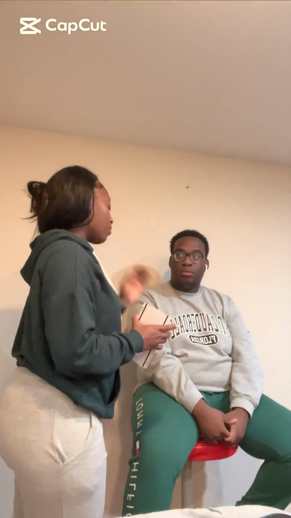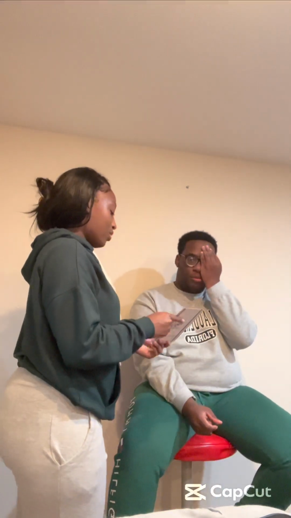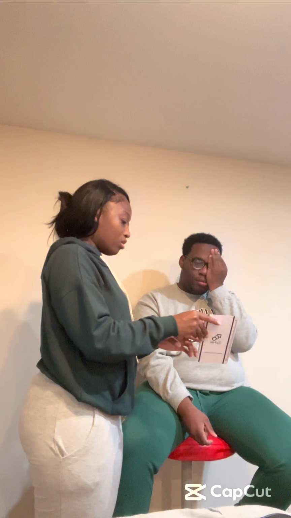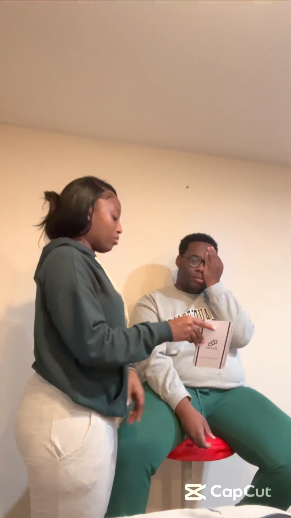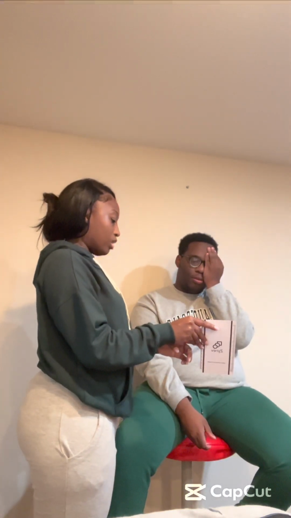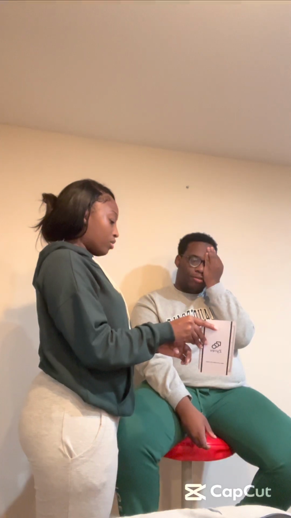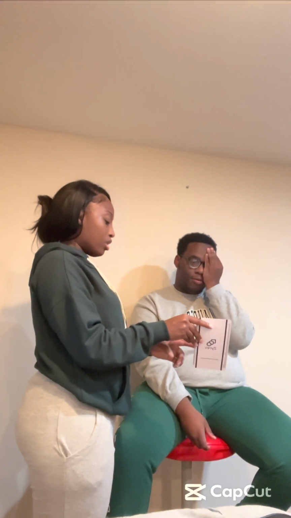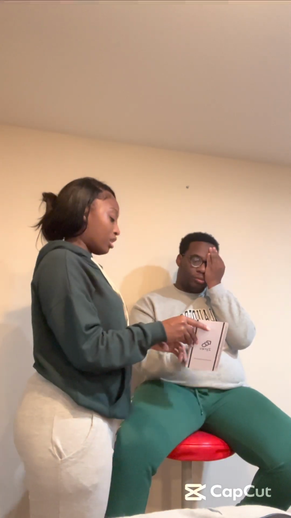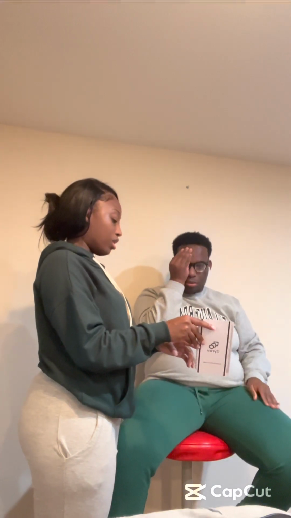Next, I will be assessing my patient's cranial nerve 2, and I will be assessing visual acuity. Can you please cover one eye, please? And can you please read the lower line? The lowest. This one right here. D, H, J, B, S. And can you cover your other eye and read this line?